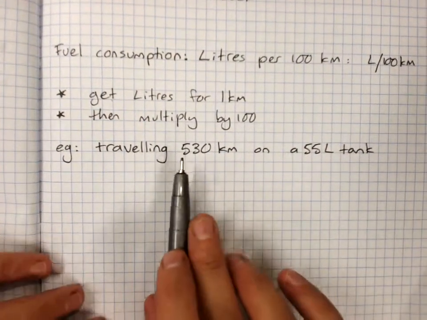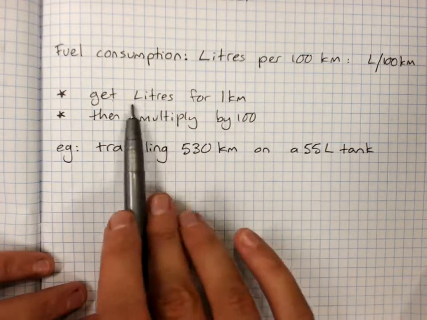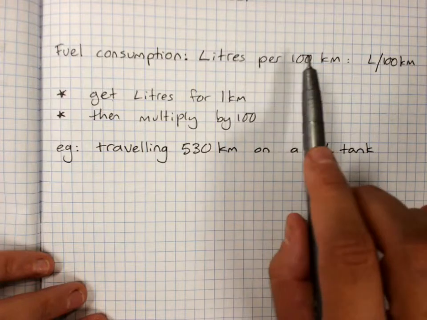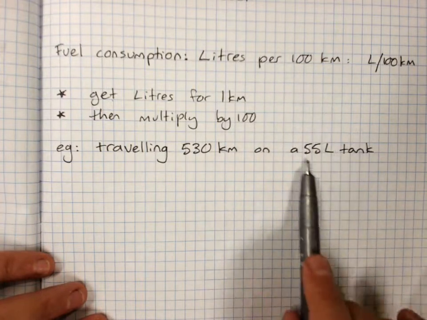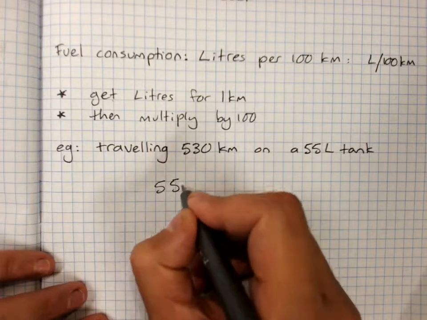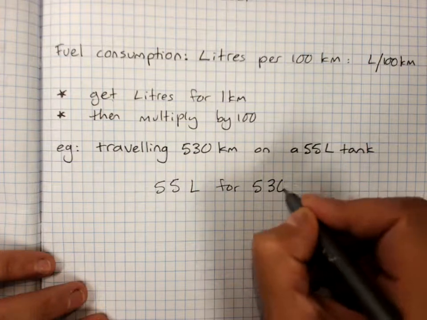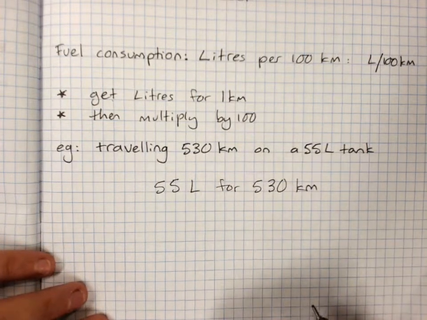So when I'm travelling 530 kilometres on a 55-litre tank, always put it in order, litres for 100 kilometres. So our litres must come first. 55 litres for 530 kilometres.